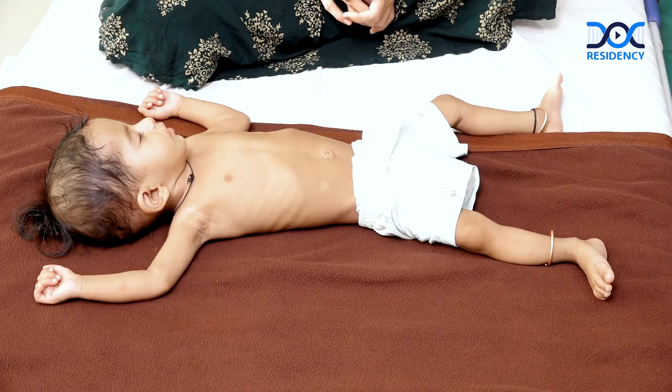What is S4? Cause for S4? Atrial systole against a stiff ventricle. So the S4 is always abnormal, but you can see S3 is normally present in the early age group. S4 is normally present in the elderly age group. Okay, so that is the thing.